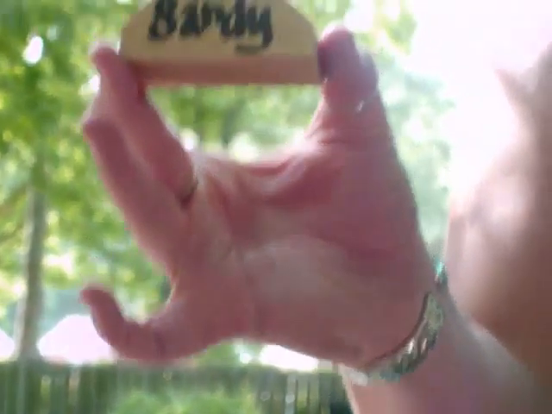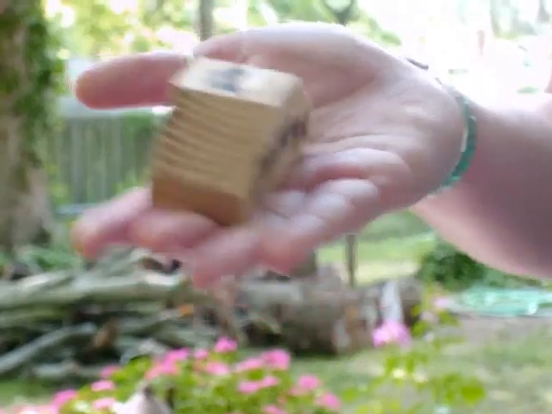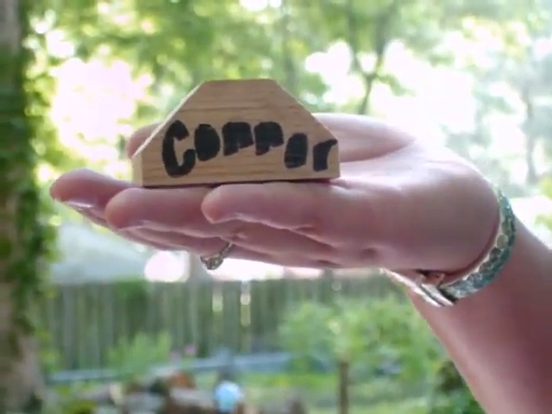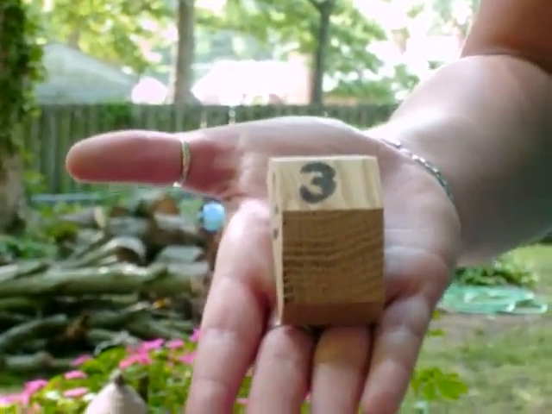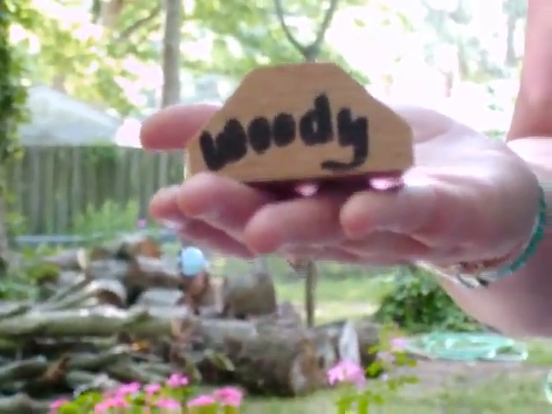Contestant number 1! Sandy! She'll be sliding down the sandpaper! Contestant number 2, Connor! Sliding down red rosin paper! Contestant number 3, Woody! He's sliding down wood.